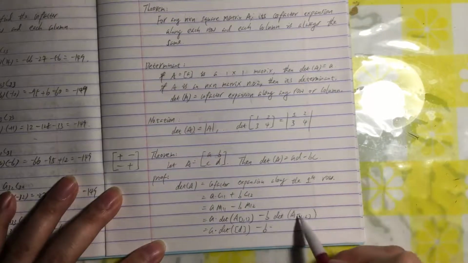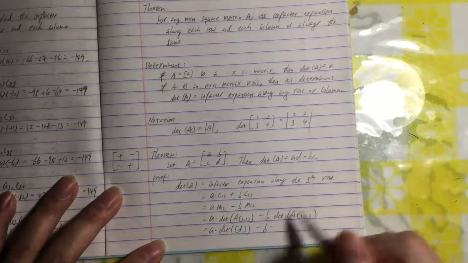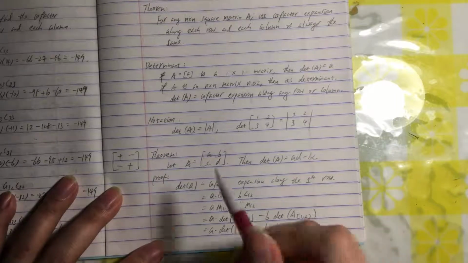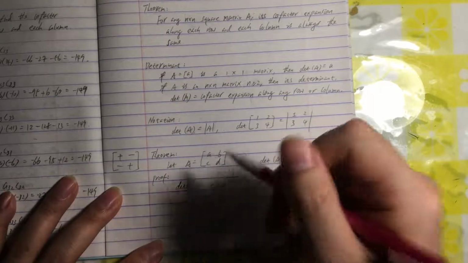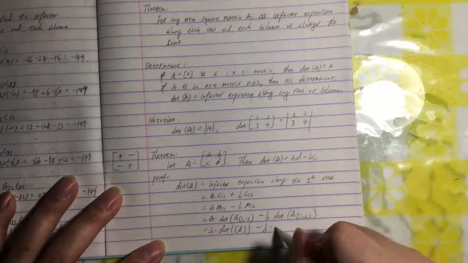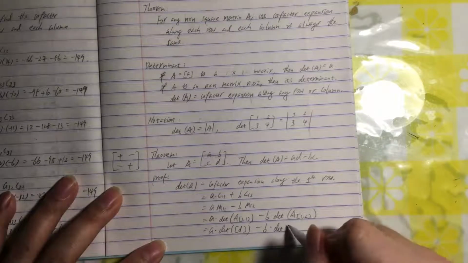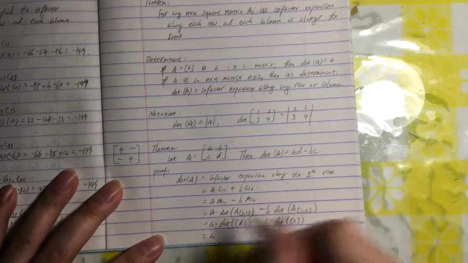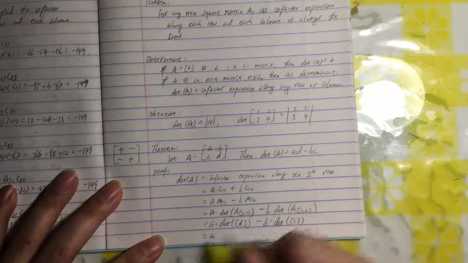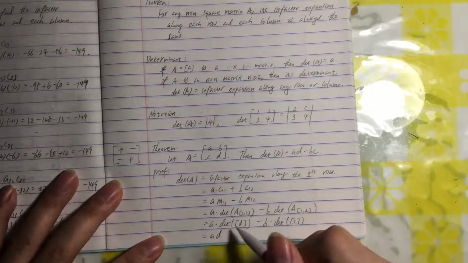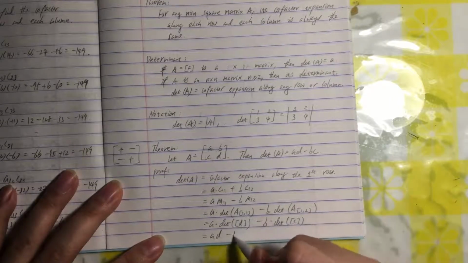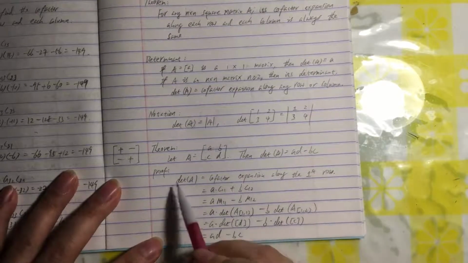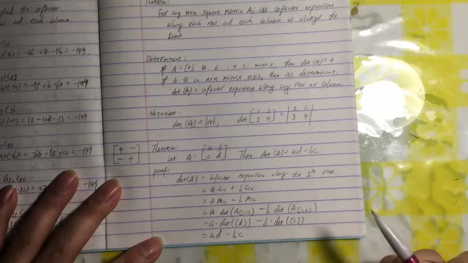And submatrix A sub 1,2 is the matrix obtained from matrix A by removing the first row and the second column. If I remove the first row and the second column, what's left is entry C. That's a 1 by 1 matrix C. We know that for a 1 by 1 matrix, the determinant is the entry itself. That's why the determinant of A is AD minus BC. That's the proof.